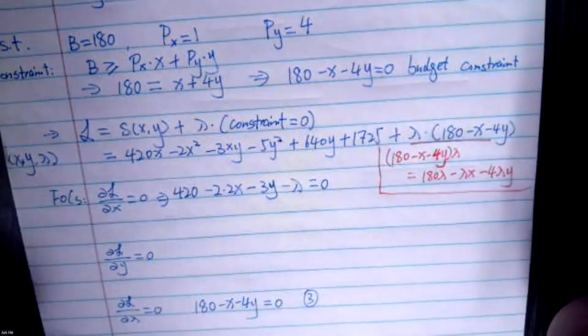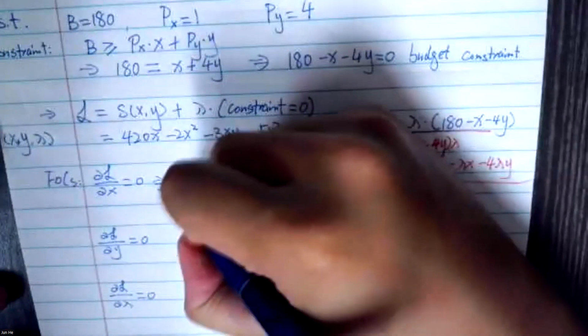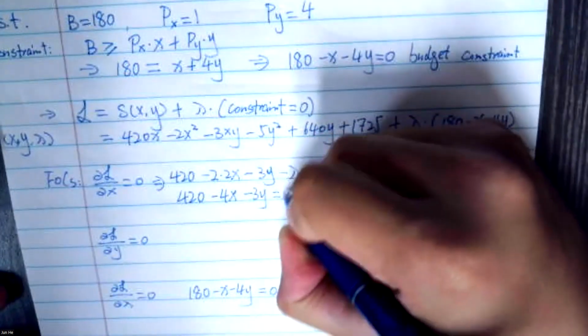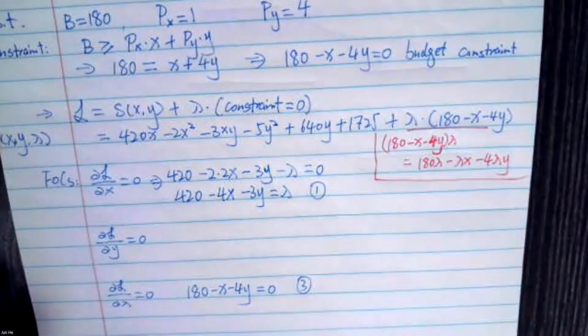So previously you were deriving the first order derivative, then don't forget the condition, which is the derivative should equal to 0. So then we can rearrange this. We have 420 minus 4x minus 3y equal to lambda. That's your equation 1.